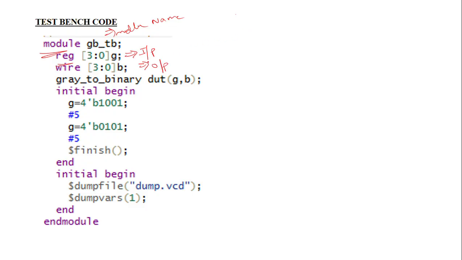Why do you use reg for the inputs? Whenever you are going to use the initial and always blocks, the variables you use inside these blocks should be reg data type. See, G is going to be used in the initial block. That's why you make it reg data type. Otherwise you can make input ports wire data type also, so no bother about that. It is the reason because when you use the initial block or always block, the variables inside should be reg data type.